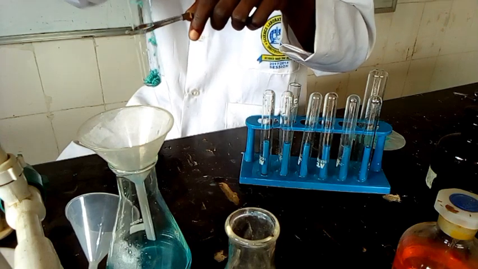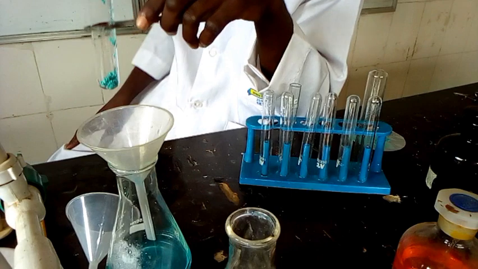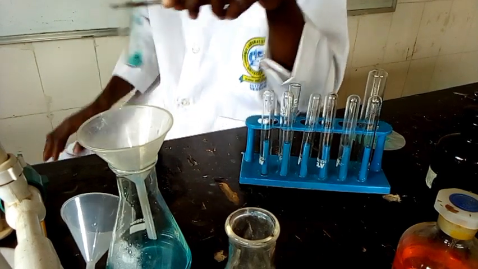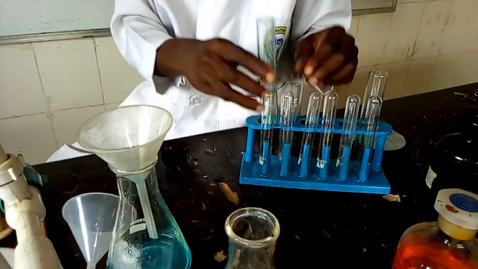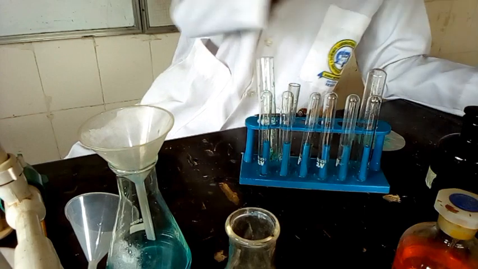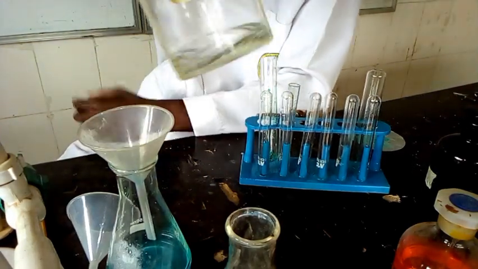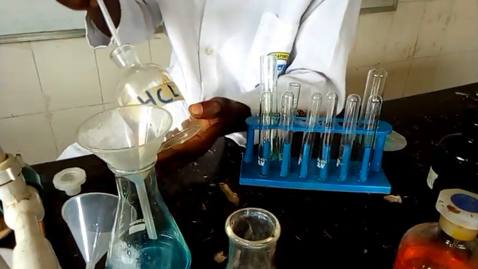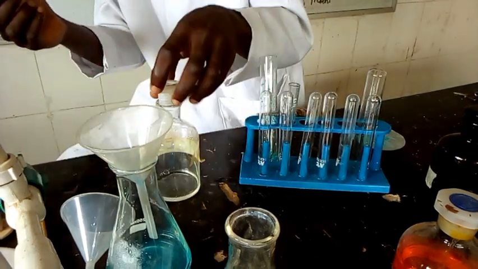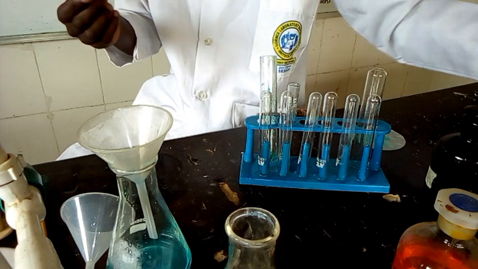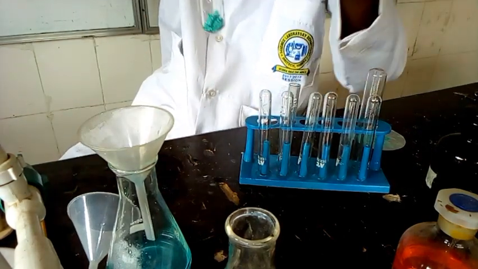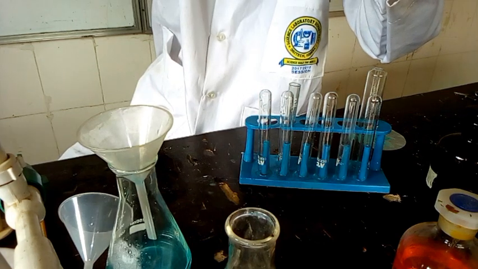Now the next thing is the second step of the question, which says to the residue add dilute HCl. So let us add dilute HCl to this, and this is the HCl. Moreover, when you are asked to add it, you have to add it in drops, then you add in excess. So now I'm taking it with a dropper, adding dilute HCl to this. Look at the response. This is in drops.